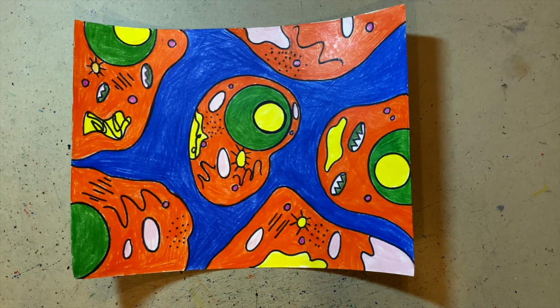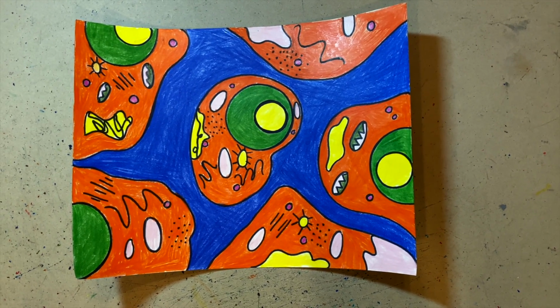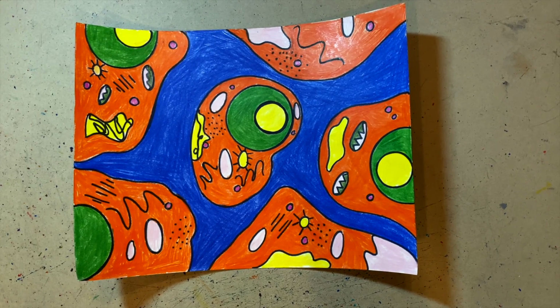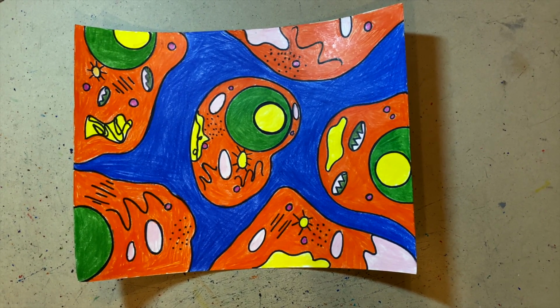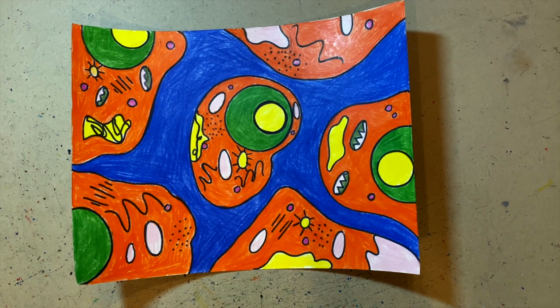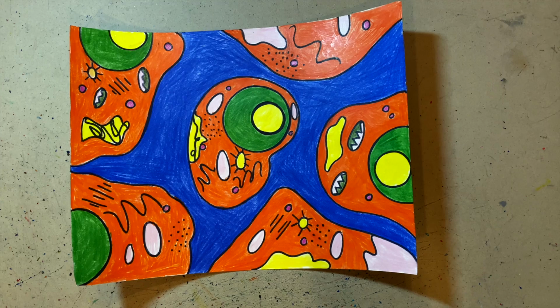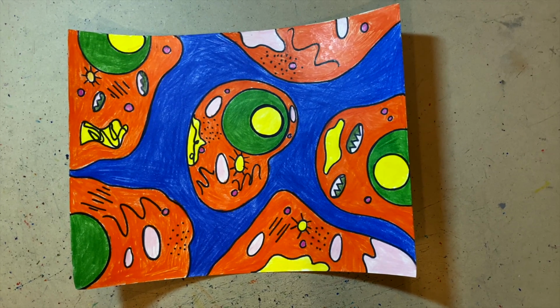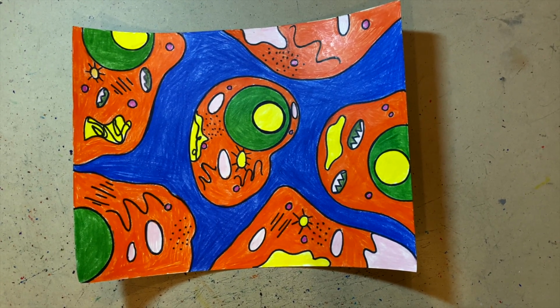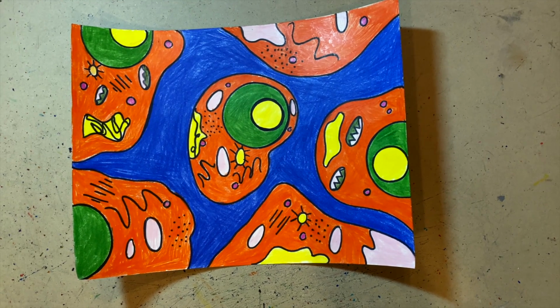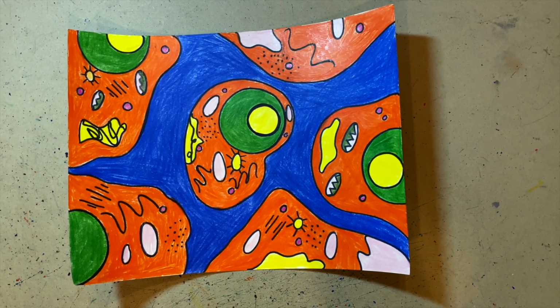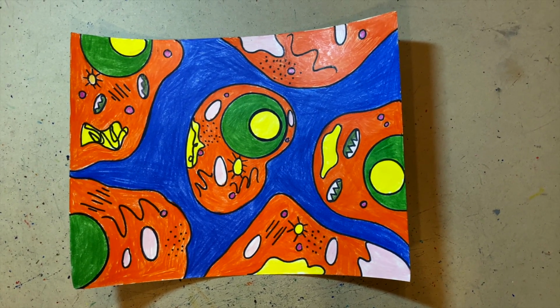Here is the bacteria drawing finished with color. I have chosen 4 to 5 different colors for the bacteria, and for the background, just one color. You can copy the colors, or you can choose your own colors for this project.